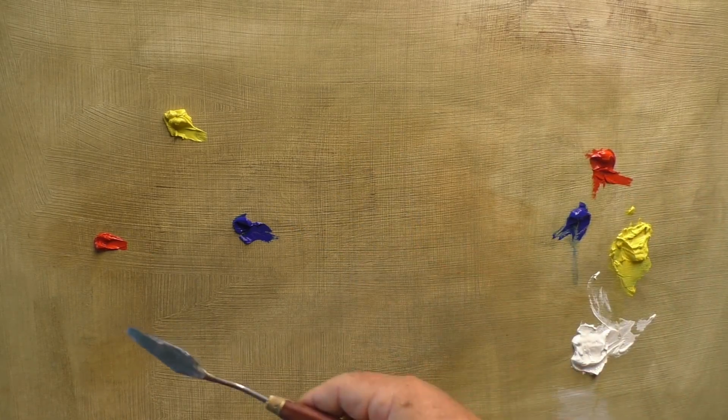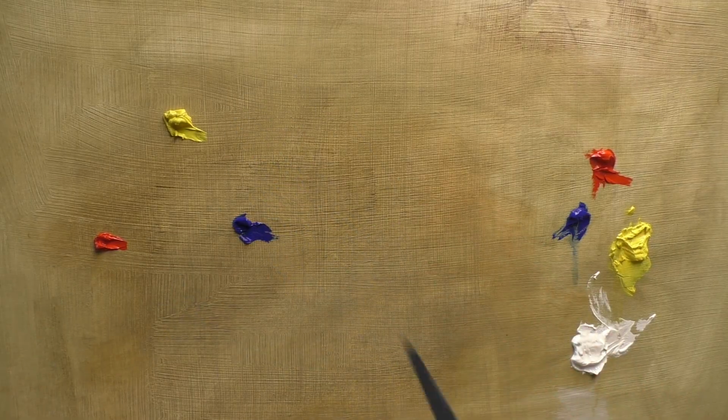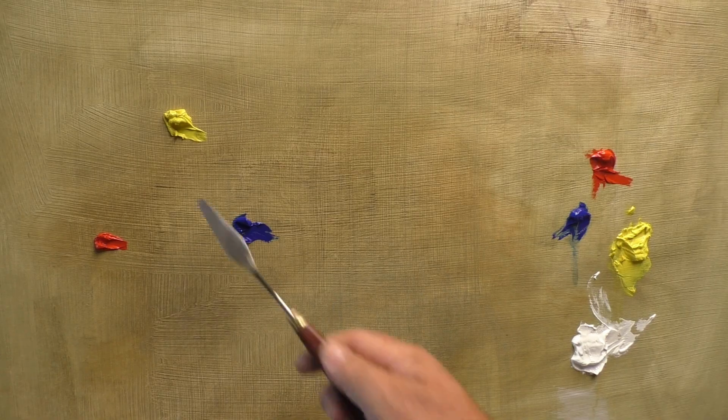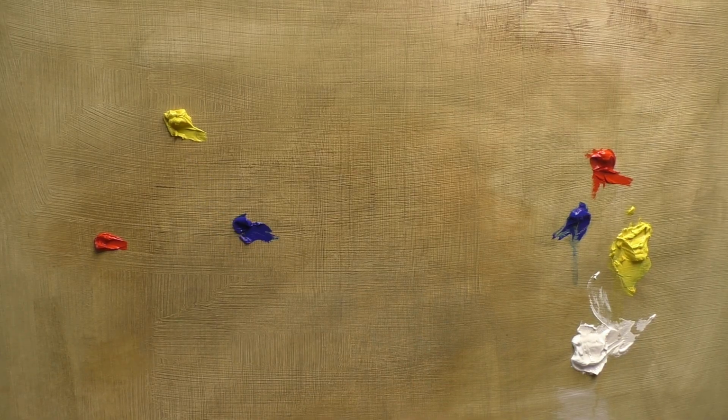But any red, yellow, blue will do for this exercise. It doesn't matter which ones. You could even use transparent colors like ultramarine blue, alizarin crimson, and a lake yellow if you wanted to.